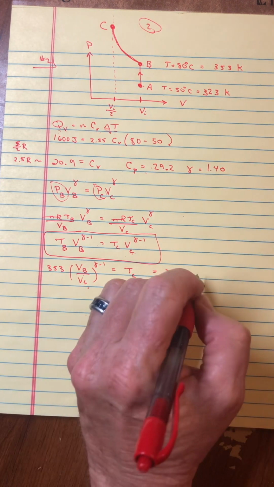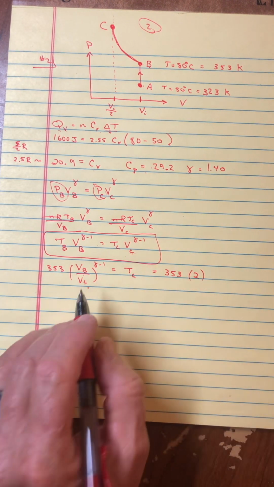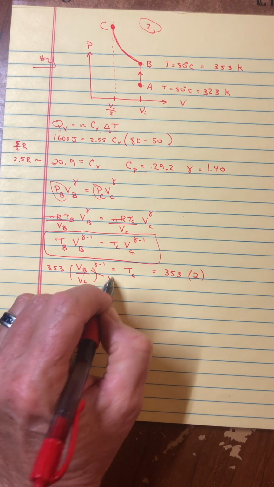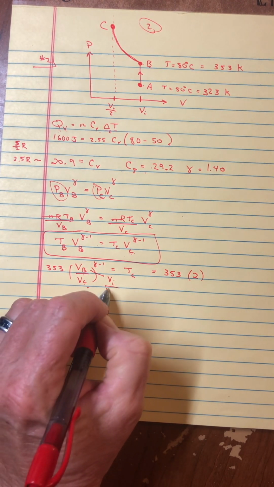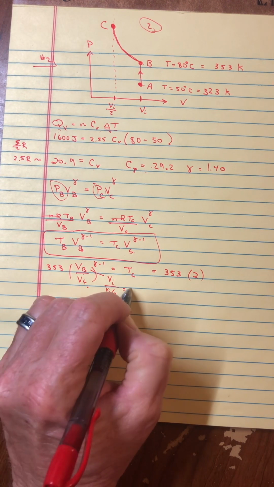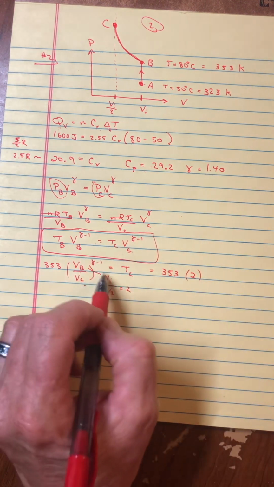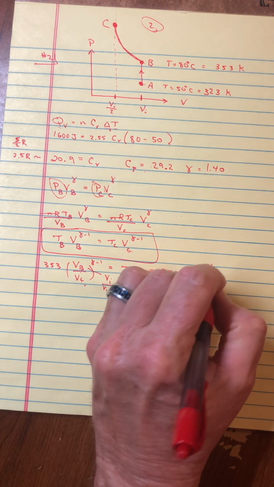And so that just comes out to be a factor of 2. I guess we could write it as V initial over V initial divided by 2, which is 2. And then the gamma is the 1.4, so if I subtract 1 from it, it's 0.4.